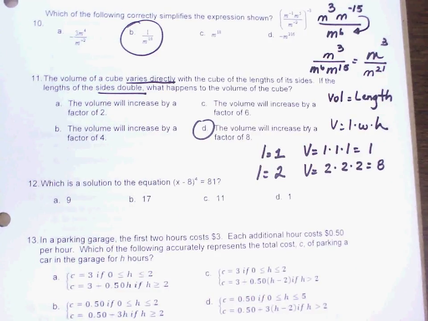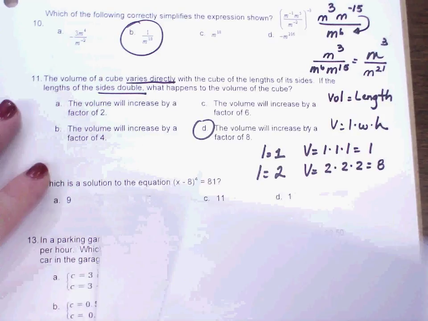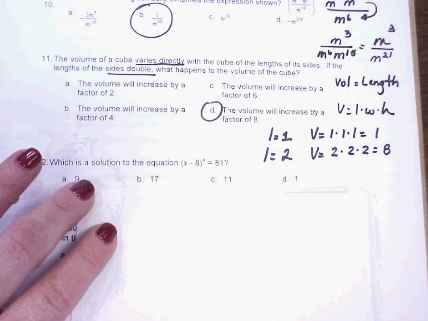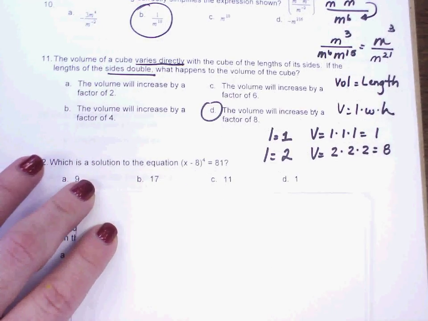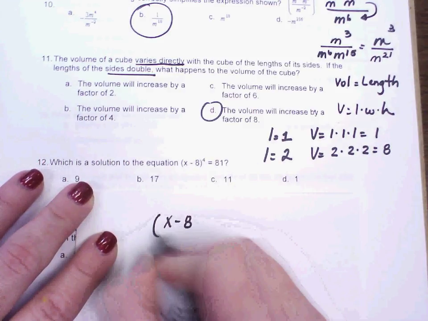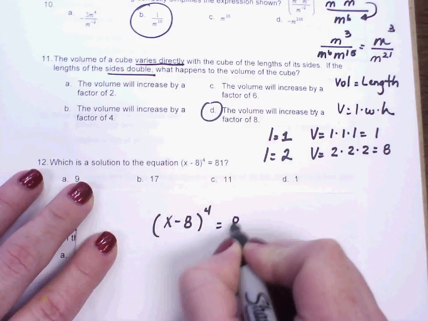All right, which is the solution of the equation? If you went to equation solver, you might not have found your answer. I told you that equation solver is really good for linear functions, but it's not good for quadratic or anything that's over an exponent of 1.